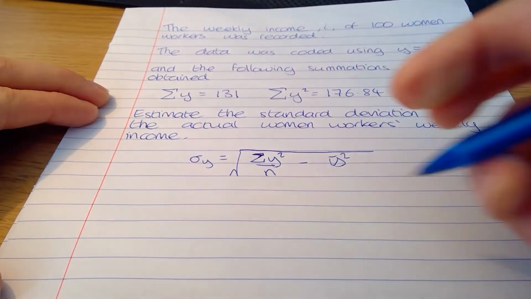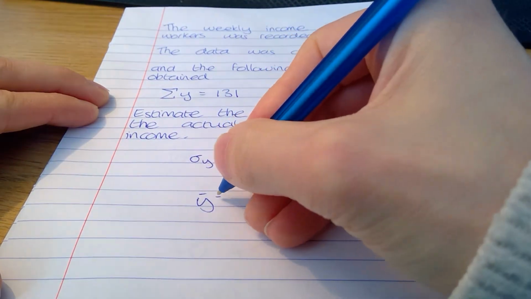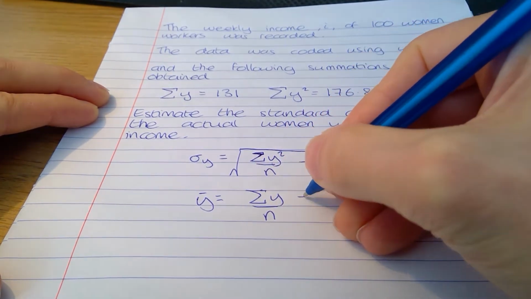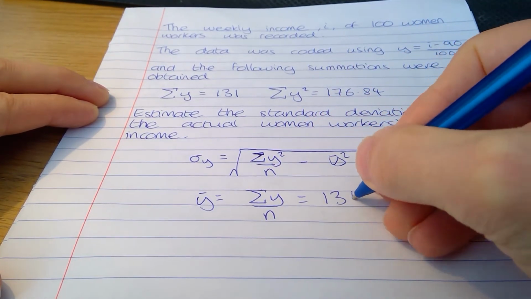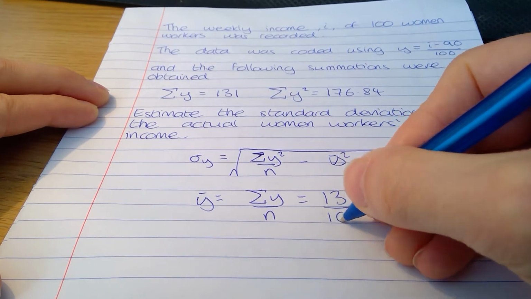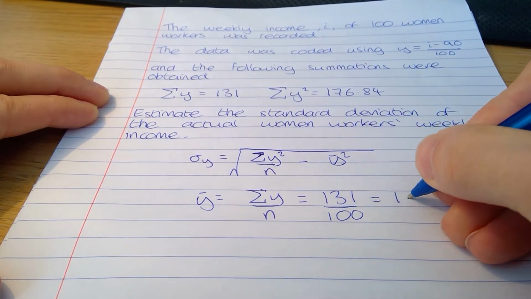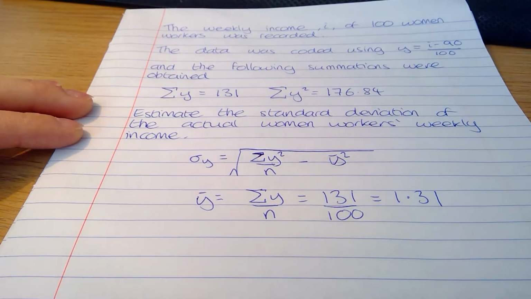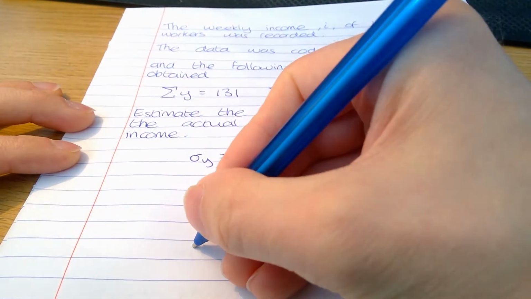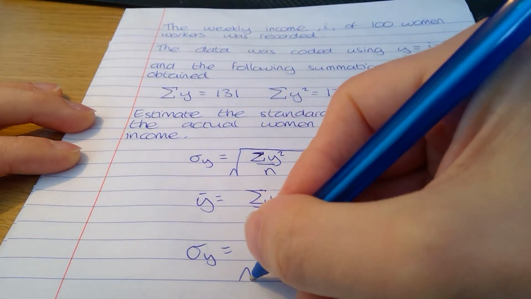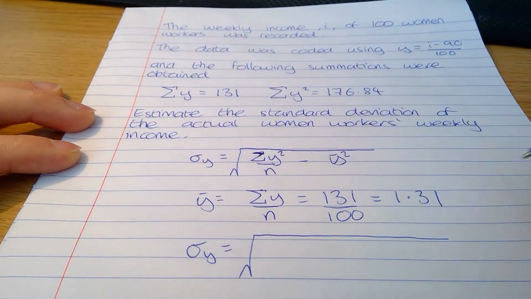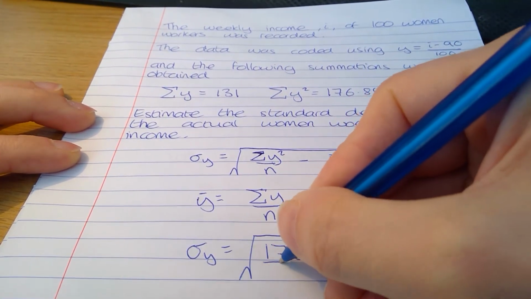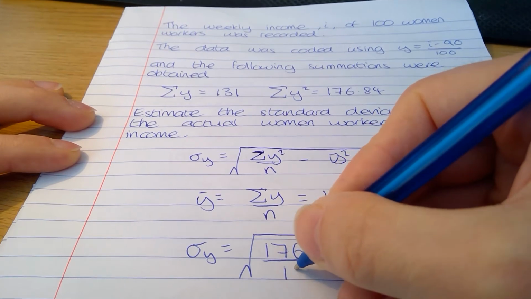So we've got y bar, the mean, is the sum of y over n, and the sum of y was 131, n was the number of women, which was 100, so 1.31. And we can start substituting things into the standard deviation formula. So the standard deviation of y is going to be the square root of 176.84 over 100.